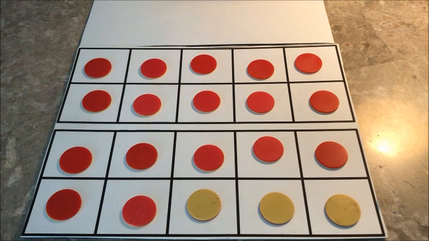Now, you don't want to spend a lot of time having them just make different numbers, making 17, making 6. By then they're going to have the partitioning of numbers. They should have a good solid foundation on that. So at this point, what we're really doing is trying to teach them how they can build upon their knowledge of 10 to help them work with 20.